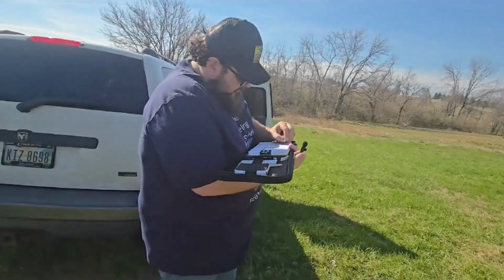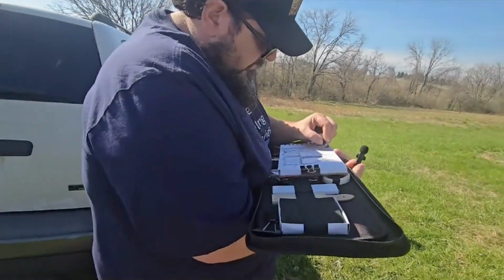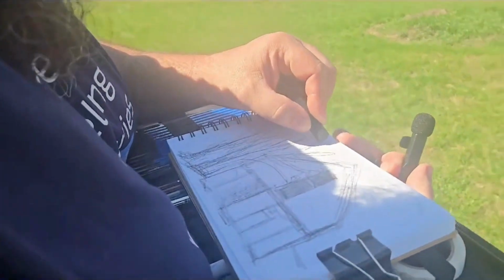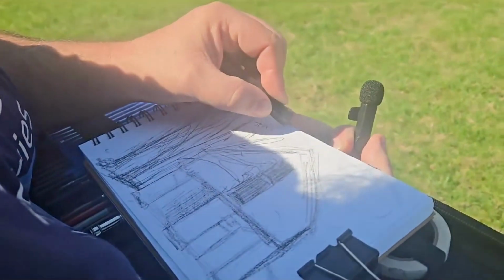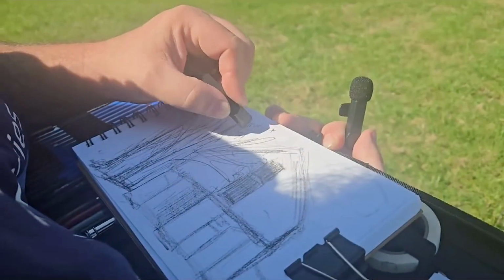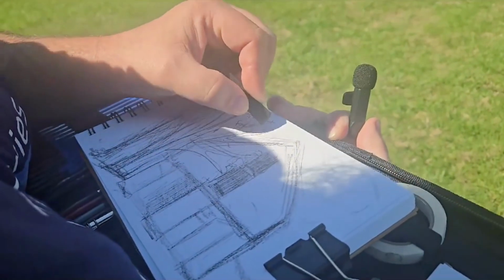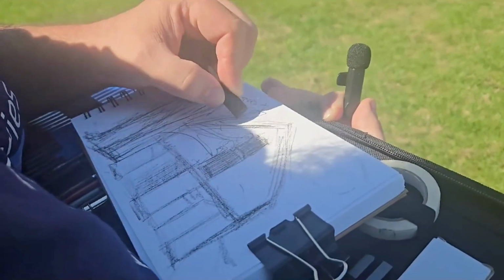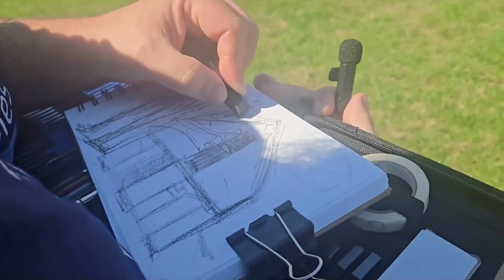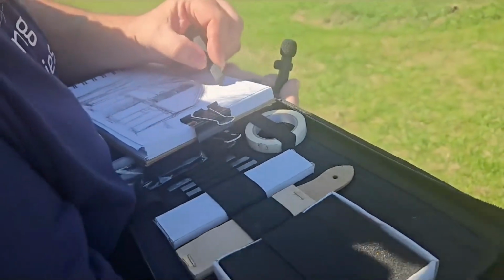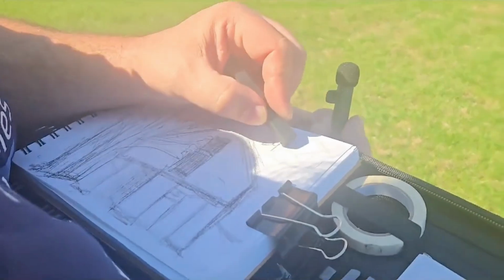So I'm just going to leave my notation here. We got trees plus face of water. I'll just leave myself a note for dynamic.